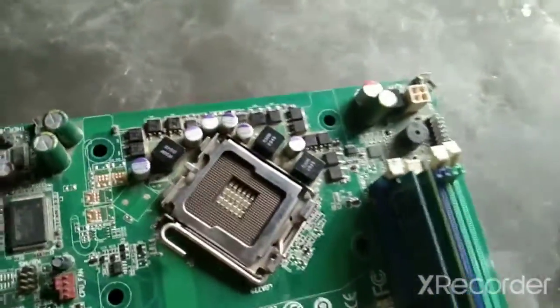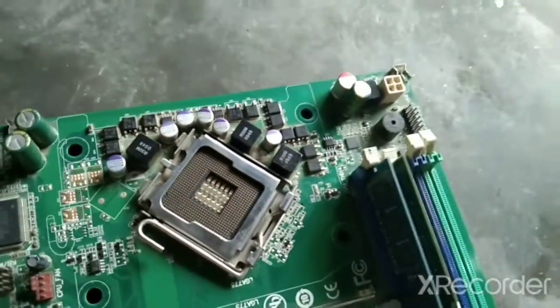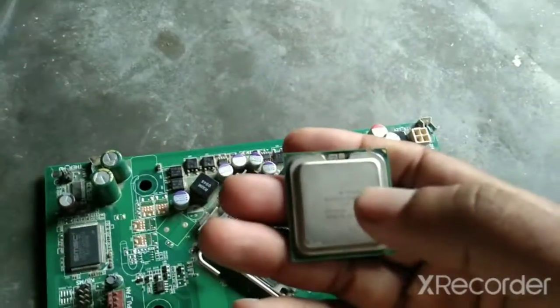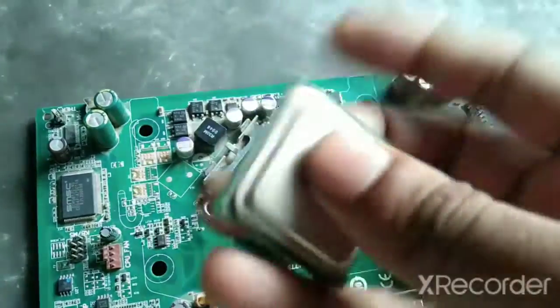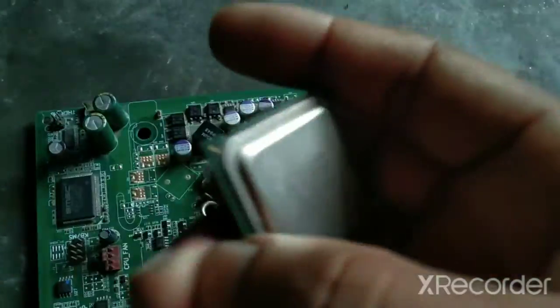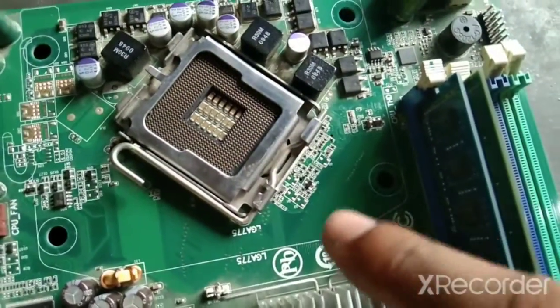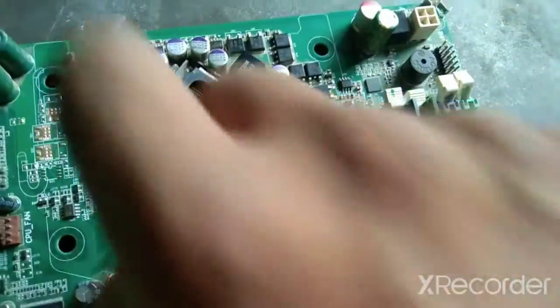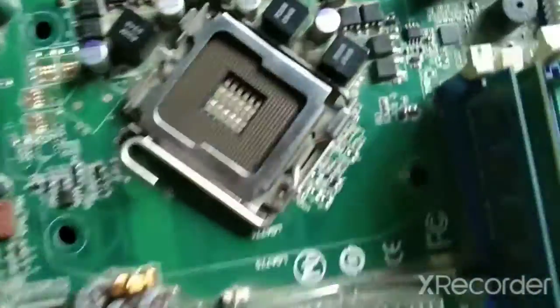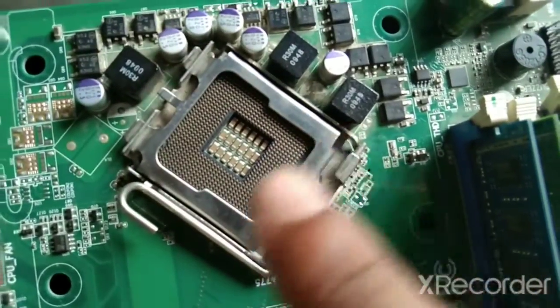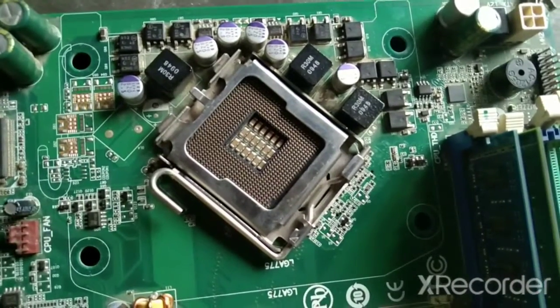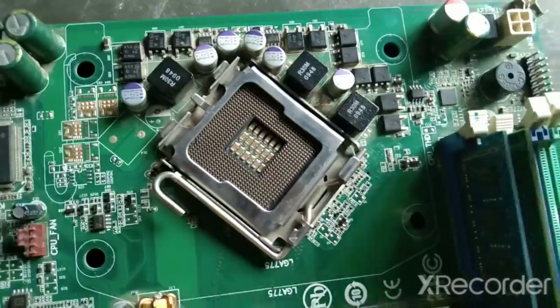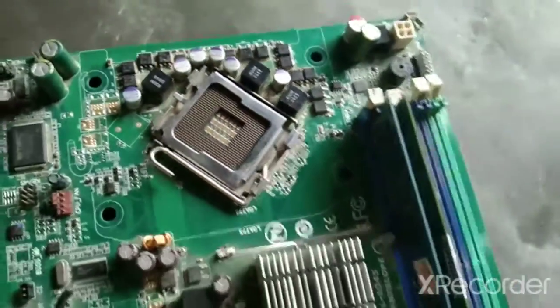So friends, now I will tell you about the processor. Here I have detached the processor first. You can see, here is the processor. It is too sensitive. There are too many pins over here. You can see, I show you. These are the pins. We should not touch them, because if a single pin is disturbed, your PC will not work at all. So we cannot touch it.